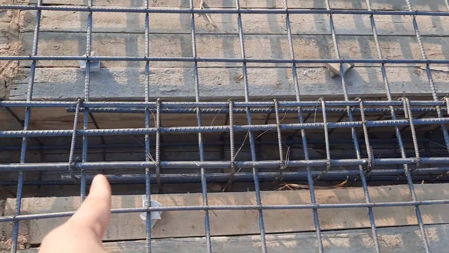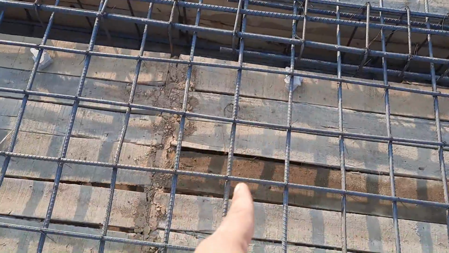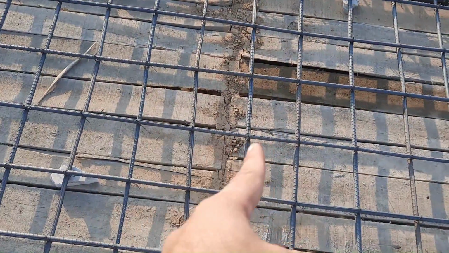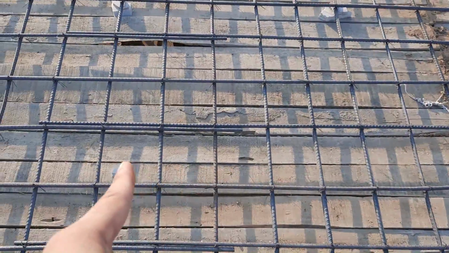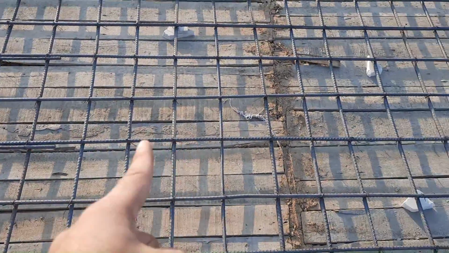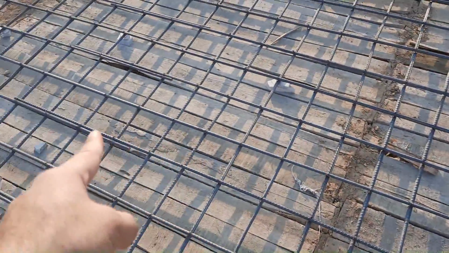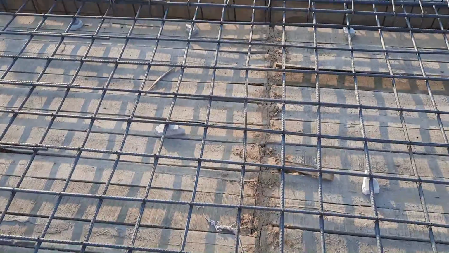Also they should provide on each side to the distance of L by 4 extra steel rods or bent up bar to resist negative bending moment. Unfortunately they didn't. They just provided here.